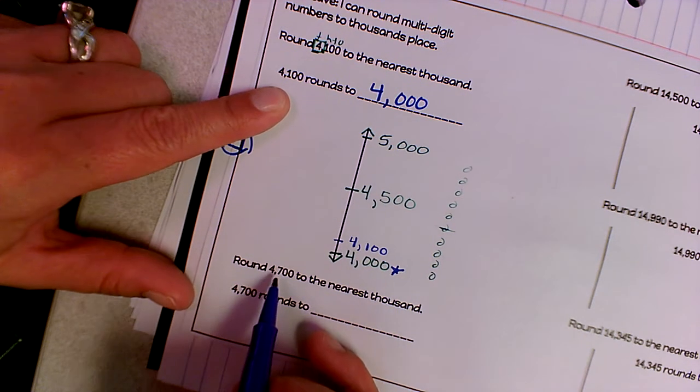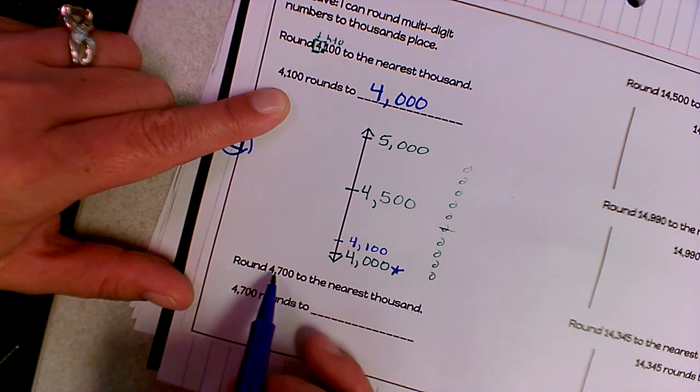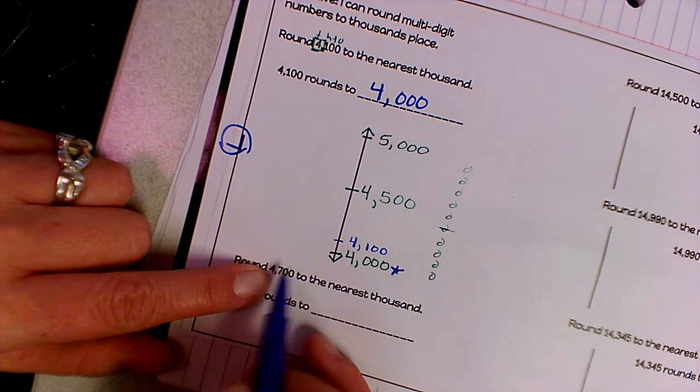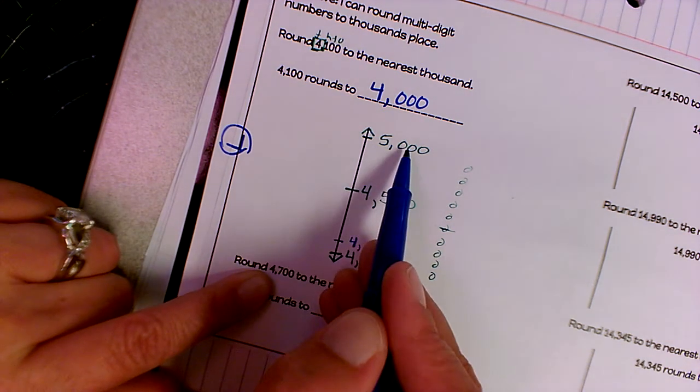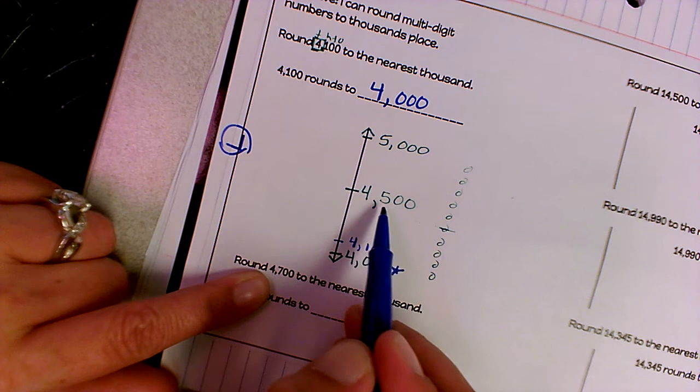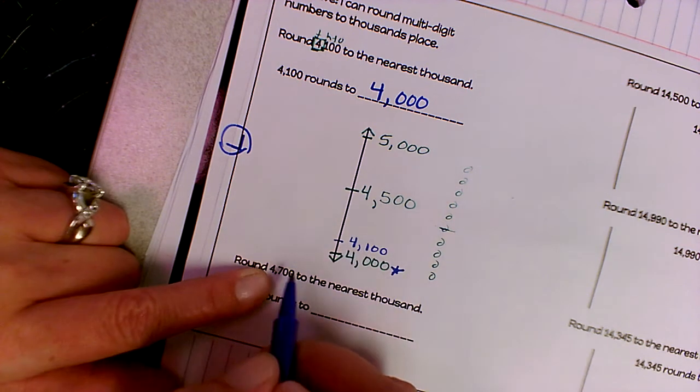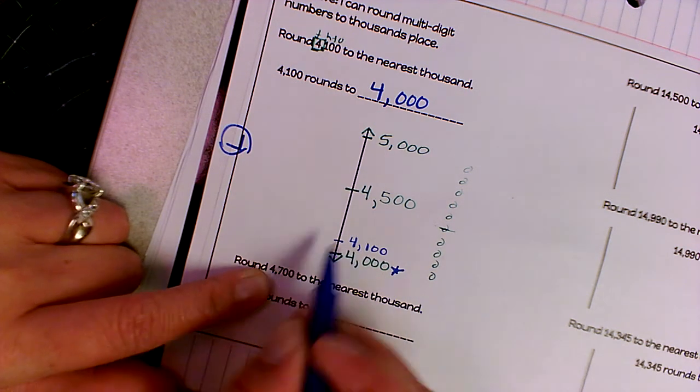4,700. So we know that the thousands is 4,000. 1,000 more would be 5,000. Halfway is 4,500. Okay? And now we need to place 4,700.